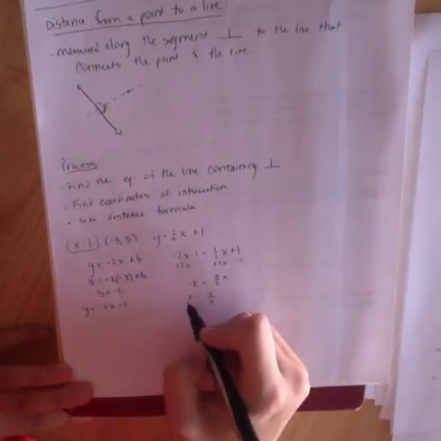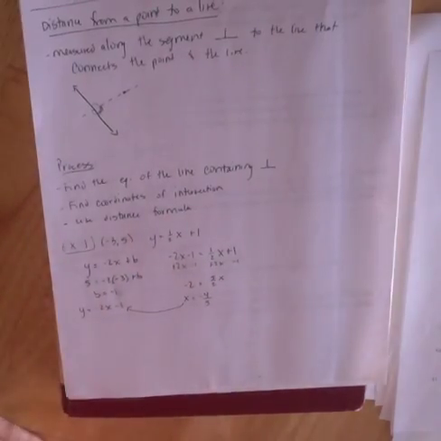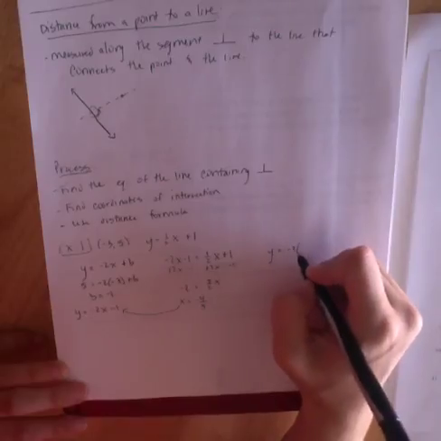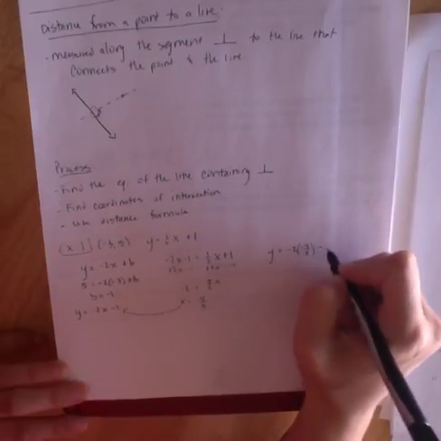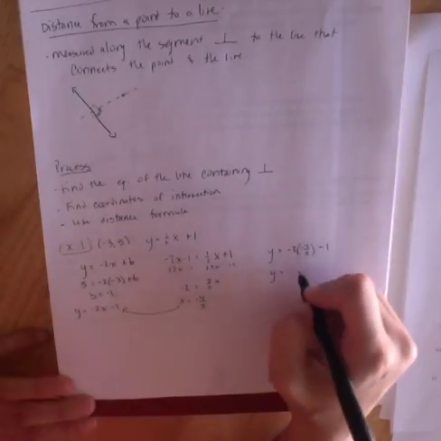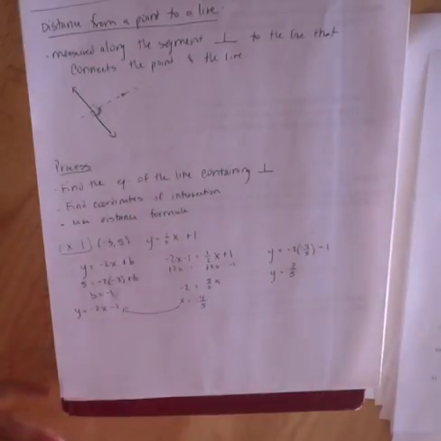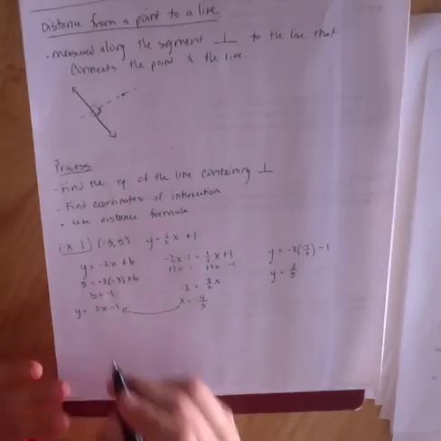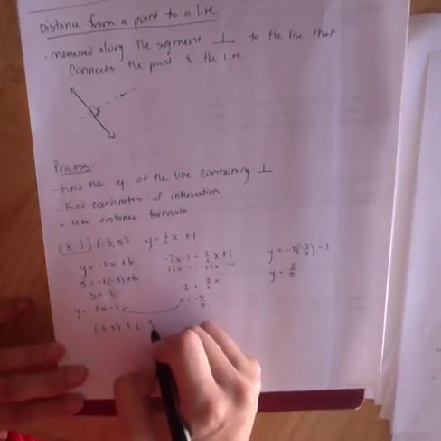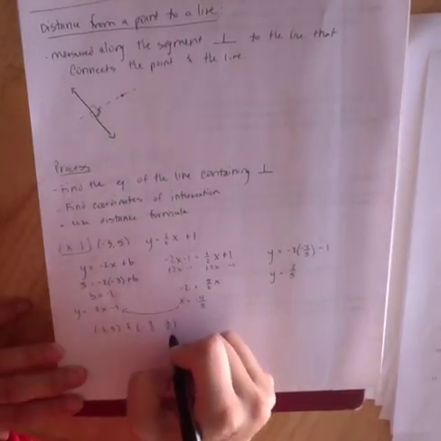I'm going to plug this x coordinate in to my perpendicular line to find y. So I get y is -2 times -4/5 minus 1. And I get that y is 3/5. So now I'm going to find the distance between (-3, 5) and (-4/5, 3/5).